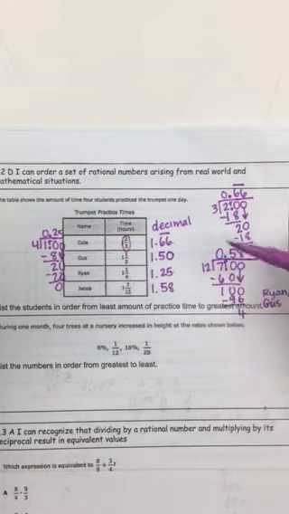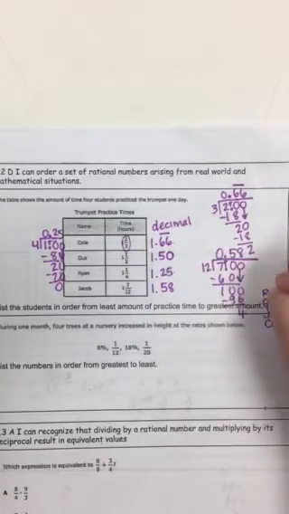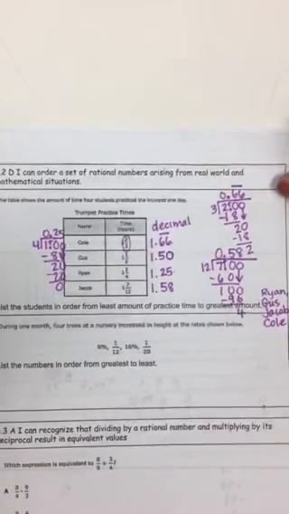Then it would be the 58, which would have been Jacob. And last, the person that did the most practice was Cole. I hope that helped you out on that one, guys. So let's go ahead and look at the next question.